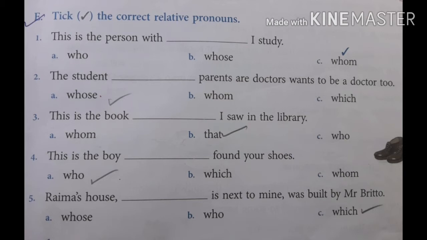The first one is, this is the person with dash I study. They have given the options who I study, whose I study, whom I study. So the correct option is whom I study. Second one, the student dash parents are doctors wants to be a doctor too. Here the options are whose parents, whom parent, which parent. So the correct option is whose parents.